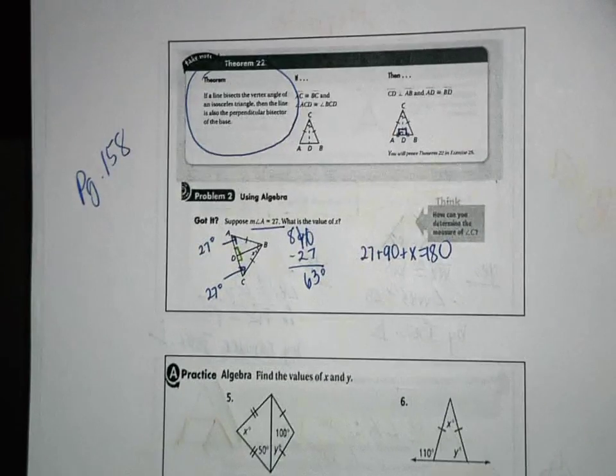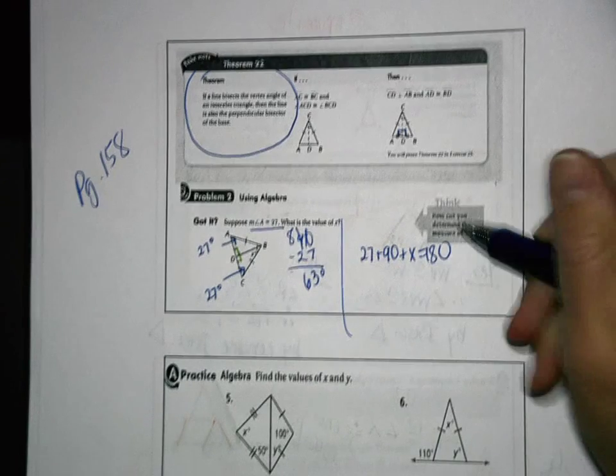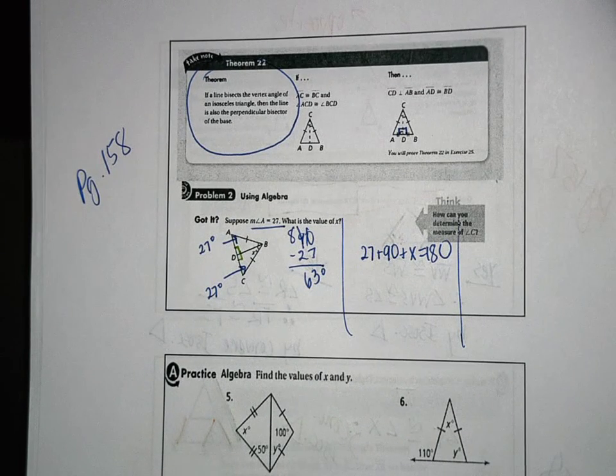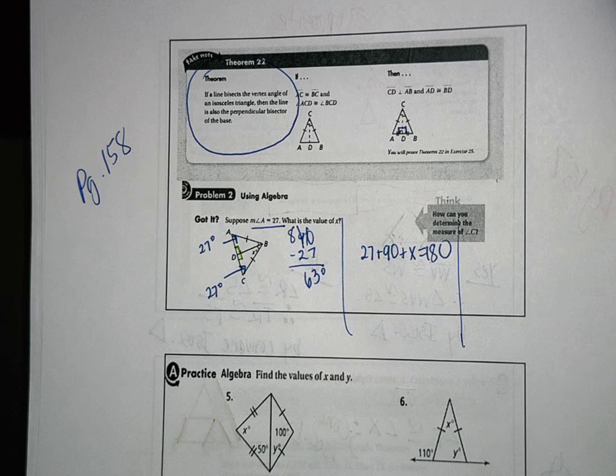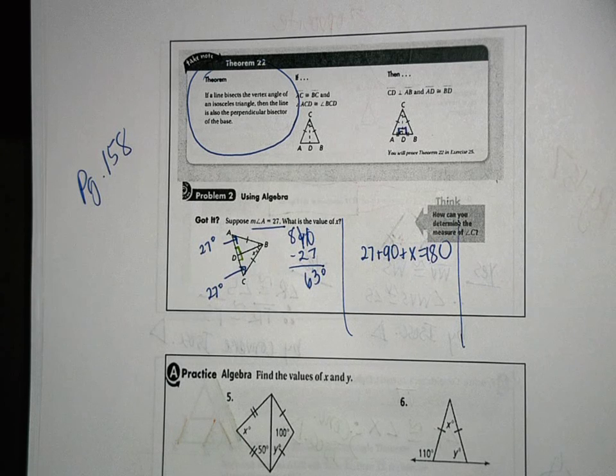Okay, there's a third way. What? They said there were only two. I thought there's only two, and then Madison reminded me of another. Could you do side angle side? Not to figure out your missing angle. So how could I figure out the X? Somebody else know another way?